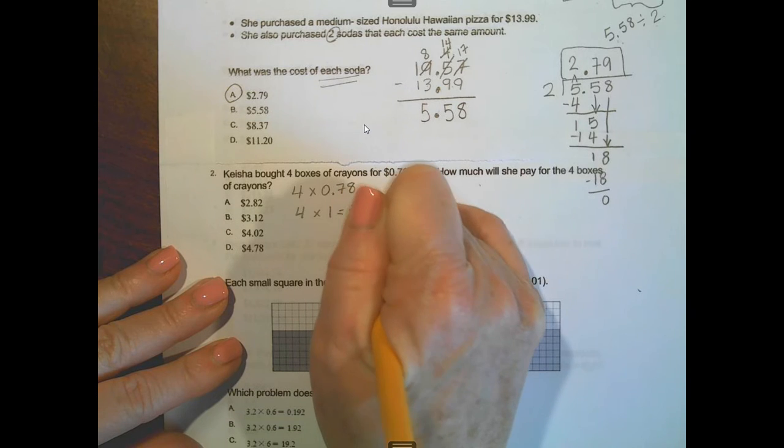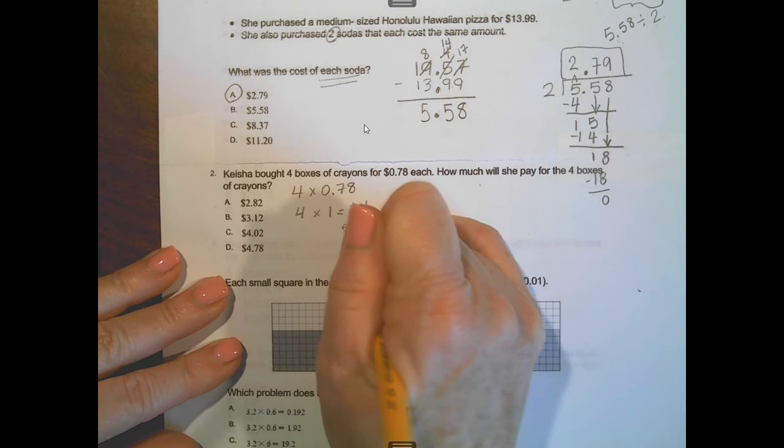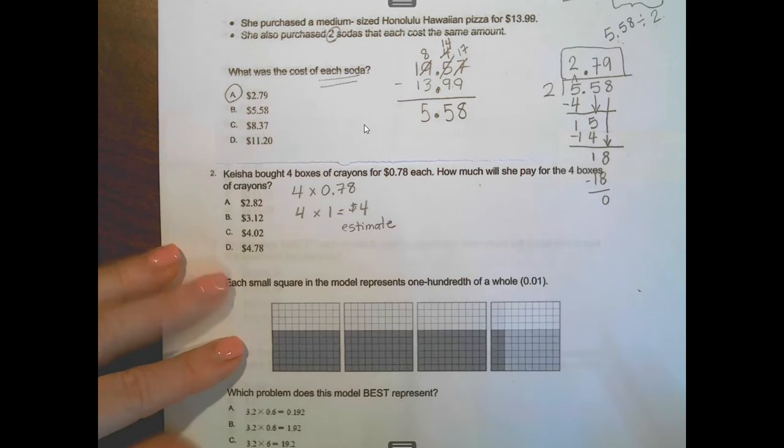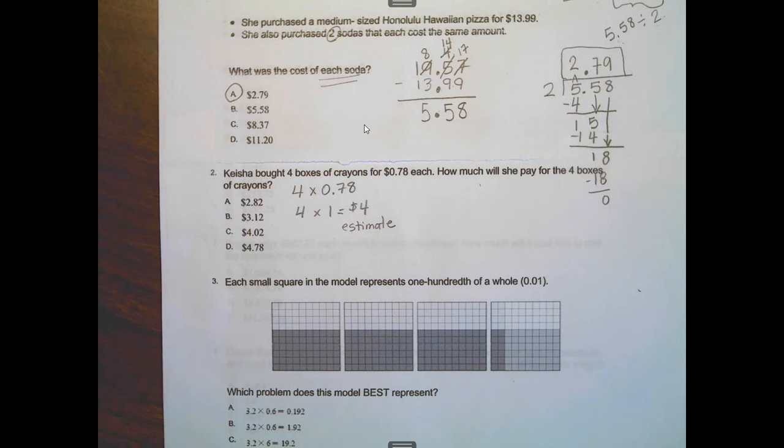which gives me an estimate of $4. A little bit of a high estimate because I rounded up my second factor. All right, let's set it up.